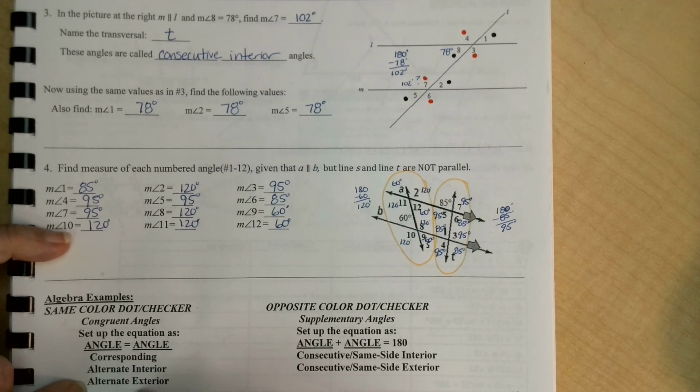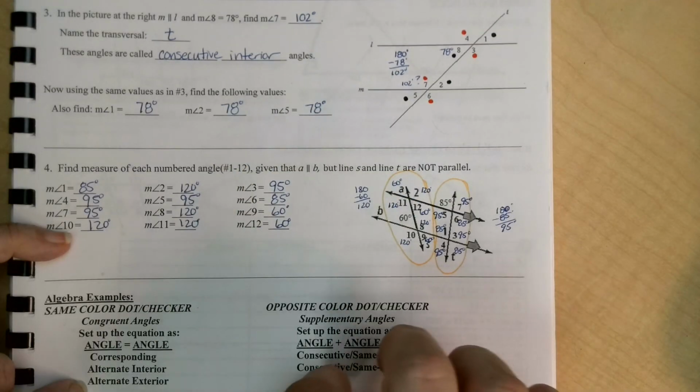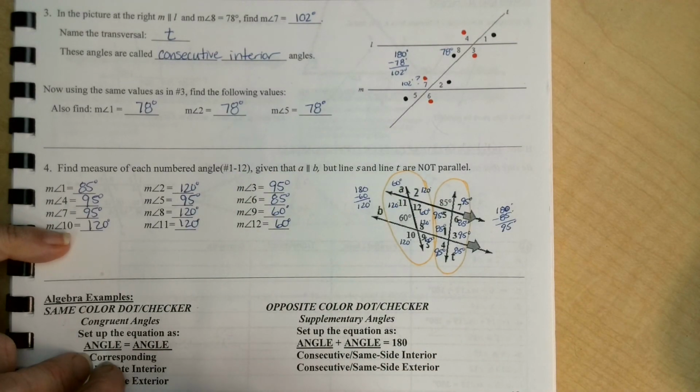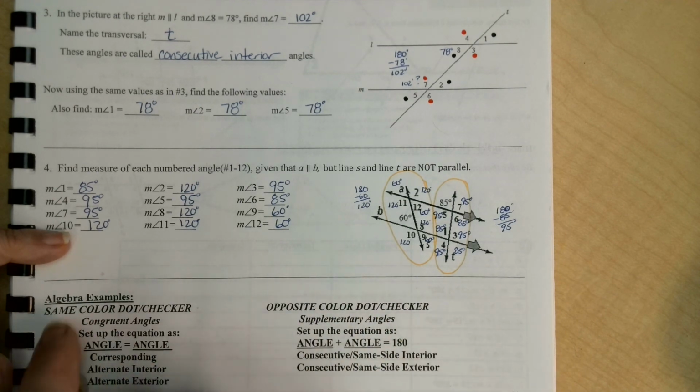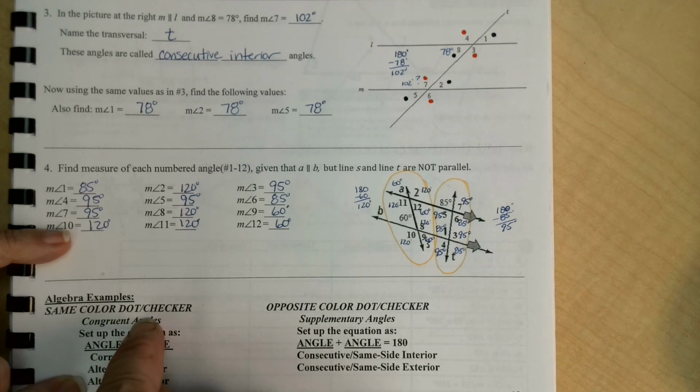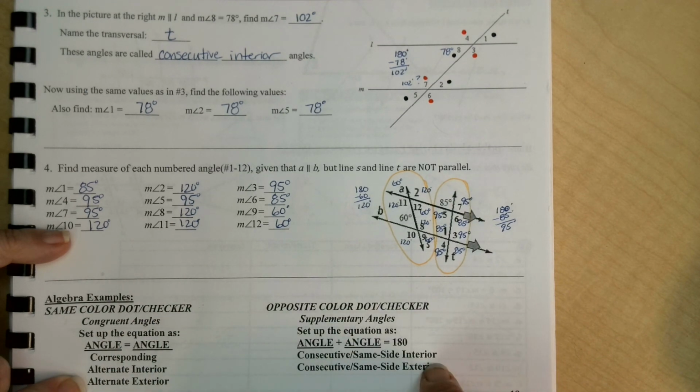remembering that these three scenarios, corresponding and the alternates, are always congruent angles, they're always equal, and they have the same color checker when you make that checkerboard. And consecutive interior, consecutive exterior are always supplementary, they total 180, and they always have the opposite color or checker.